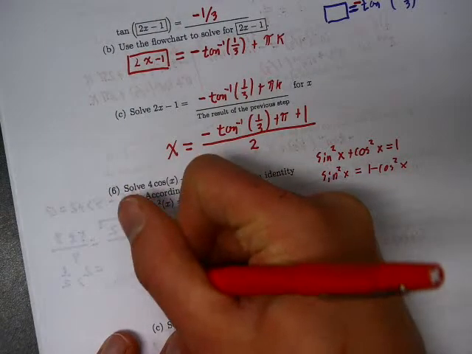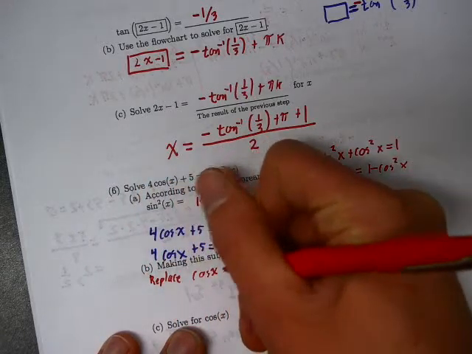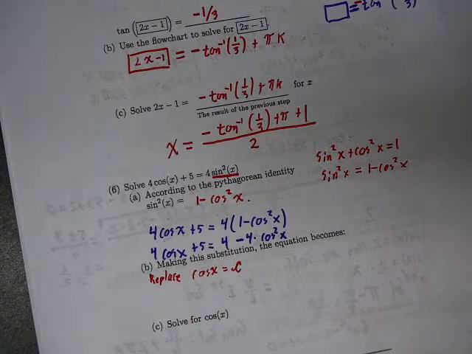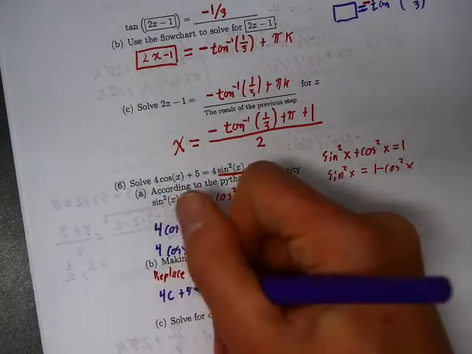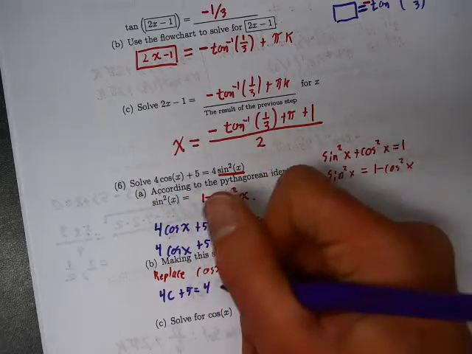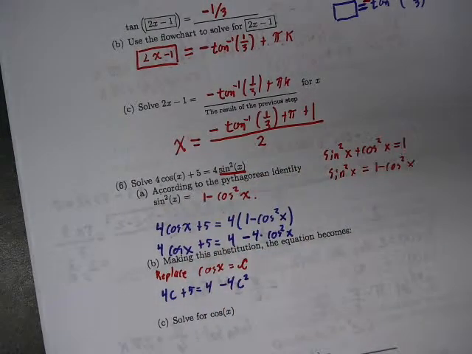So let's replace cosine x by c, just to make things easier to do. We get 4c plus 5 is equal to 4 minus 4c squared. And I feel like I should just stop talking and let you do it, because this is a thing you know how to do. That's an easy equation to solve.